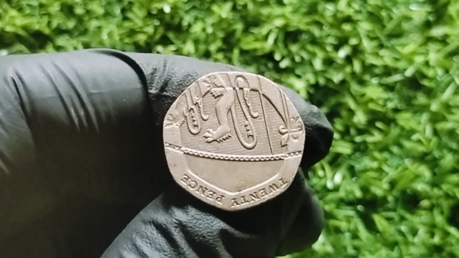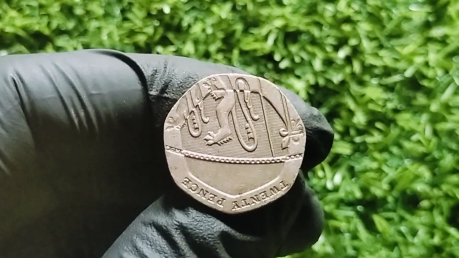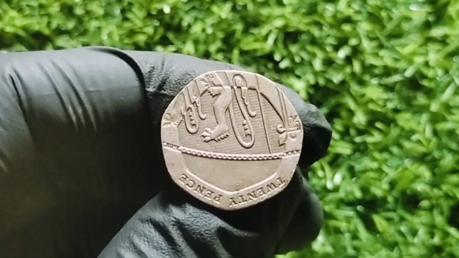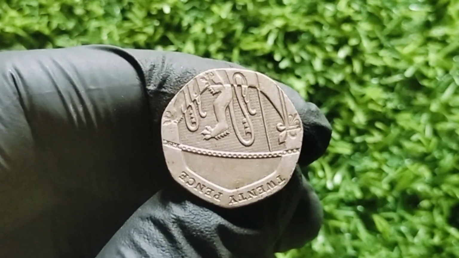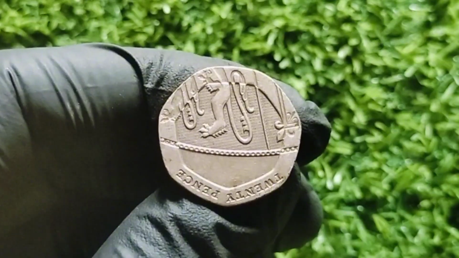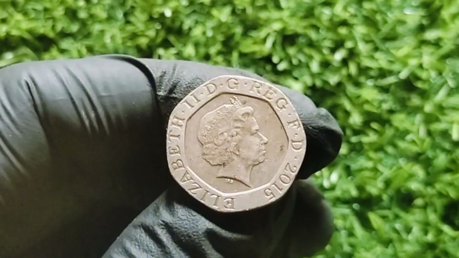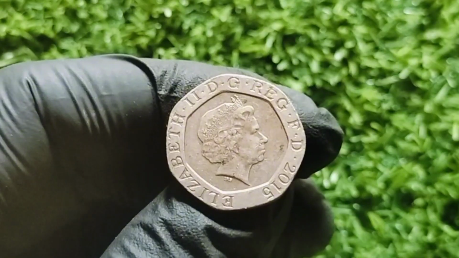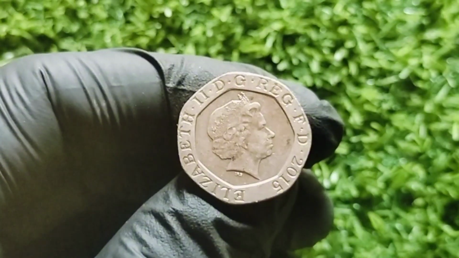The 2015 edition carries significant meaning because it was issued during the later reign of Queen Elizabeth II, featuring the fifth and final definitive portrait of the Queen by Jody Clark, which was introduced in 2015 and remained in use until her passing in 2022. This portrait is notable for being the first definitive UK coin portrait created entirely with the aid of computer software, using digital sculpting techniques rather than traditional manual engraving.